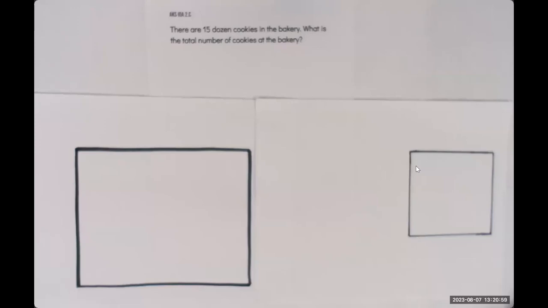All right, we're going to look at this problem today and solve this problem with an area model using base 10 blocks concretely, and then we'll move to a pictorial representation. All right, so here's our problem. There are 15 dozen cookies in the bakery. What's the total number of cookies at the bakery? So something I notice in this problem is it's telling me that there are 15 dozen cookies in the bakery. And then it's asking me to figure out the total number of cookies at the bakery.